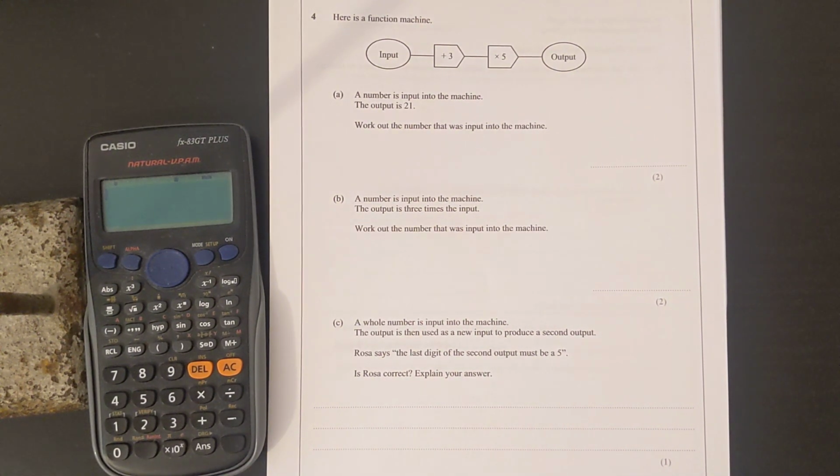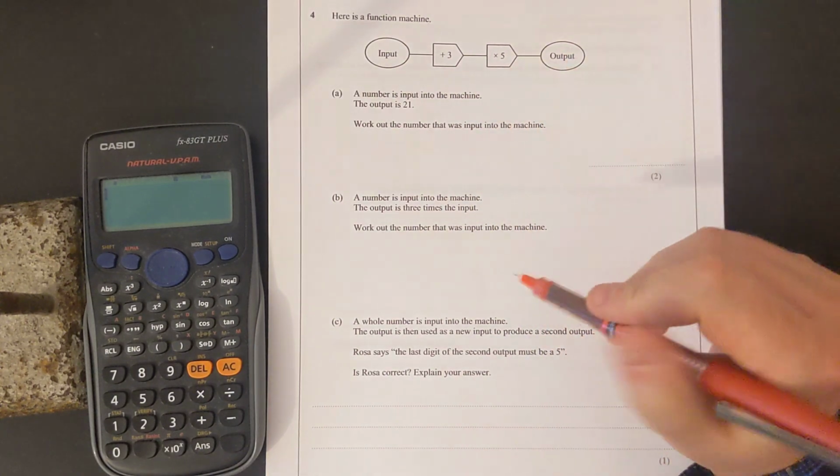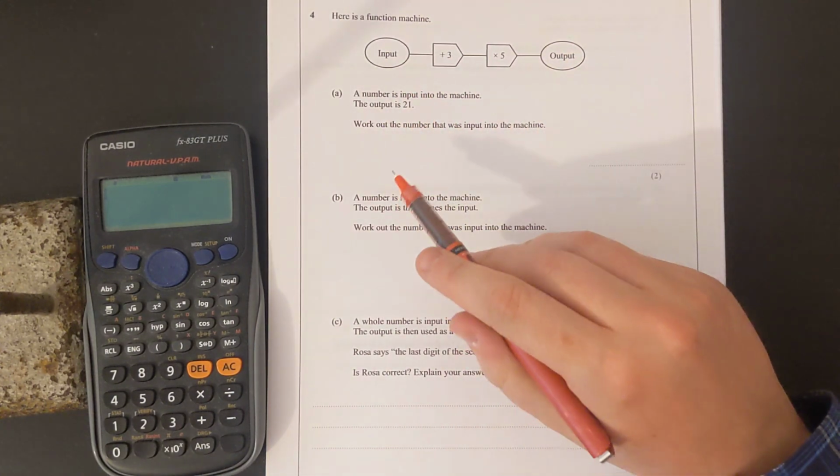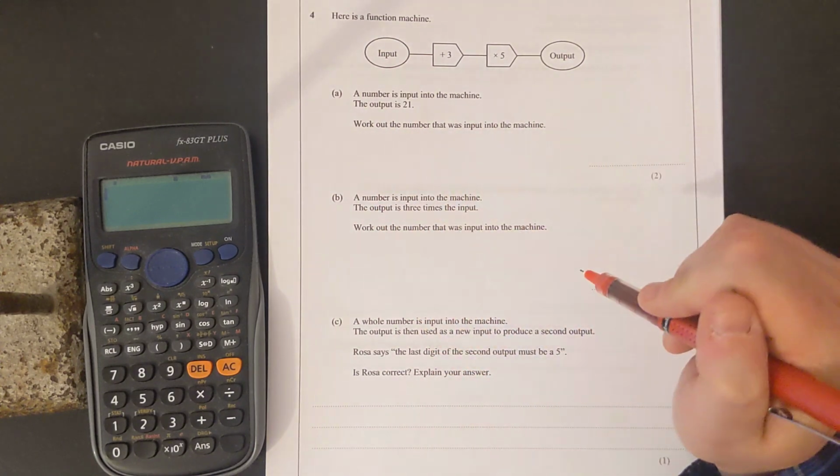Our next question deals with a function machine. You can see you have an input, you add 3 to it, then you multiply by 5 to generate your output. A number is input into the machine and the output is 21. Work out the number that was input into the machine.